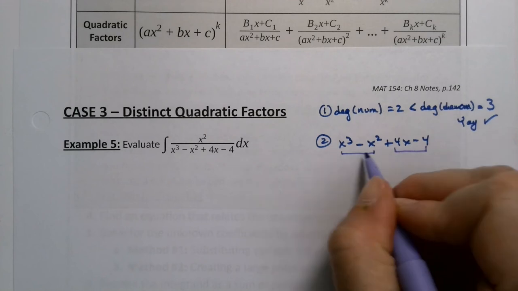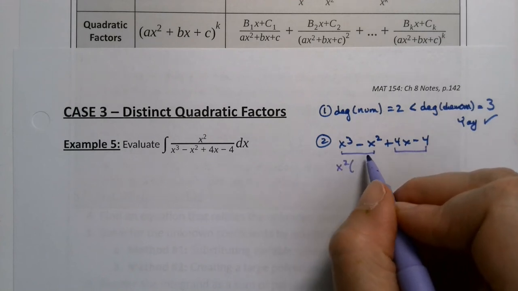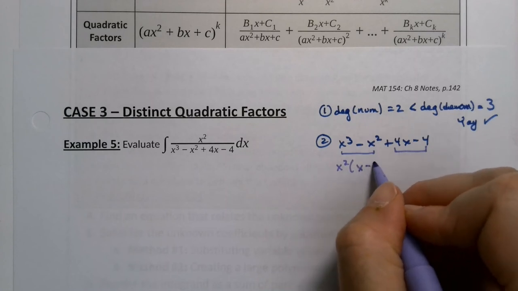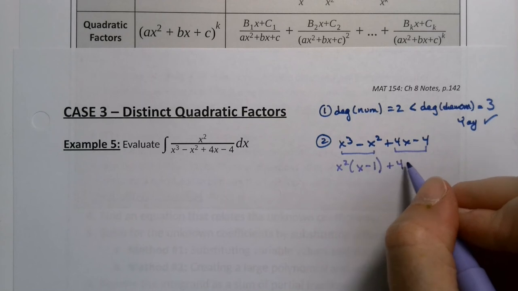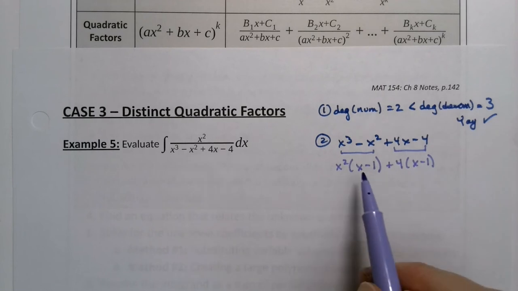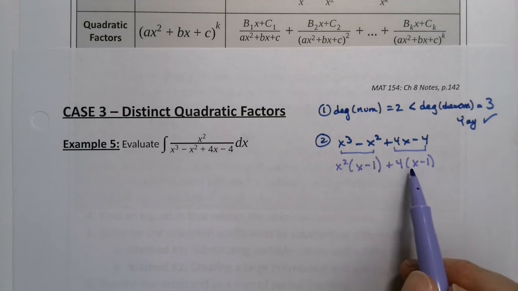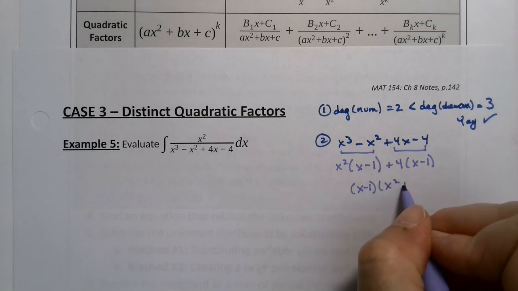So you group together the first two terms, so it's x squared, and if I factor an x squared out of those first two terms, I'm left with x minus 1. The next two terms have a 4 in them, so I factor that 4 out, and that leaves me x minus 1 there. Now you'll notice both these terms have x minus 1 in them. So I can factor x minus 1, x squared plus 4.